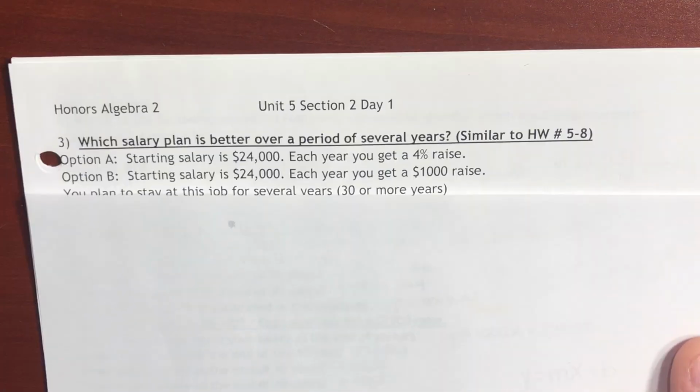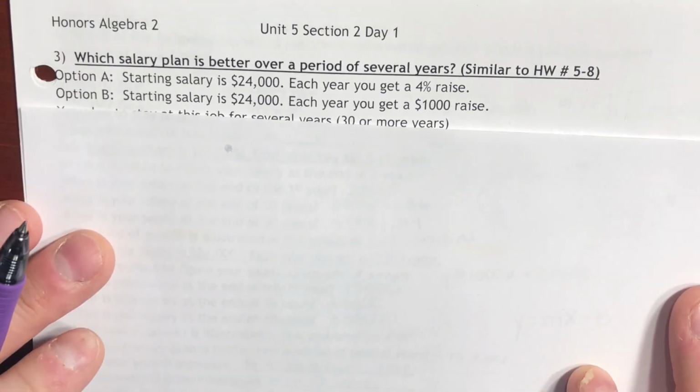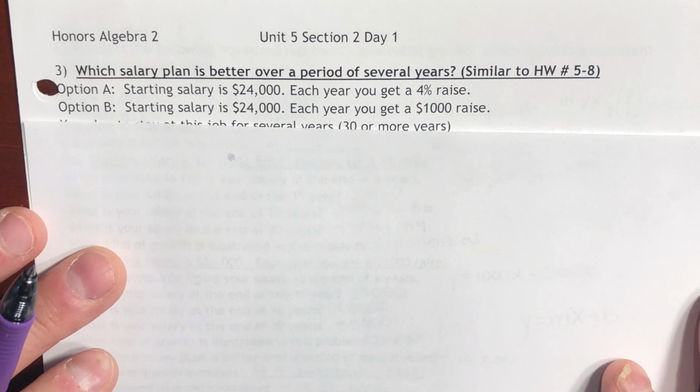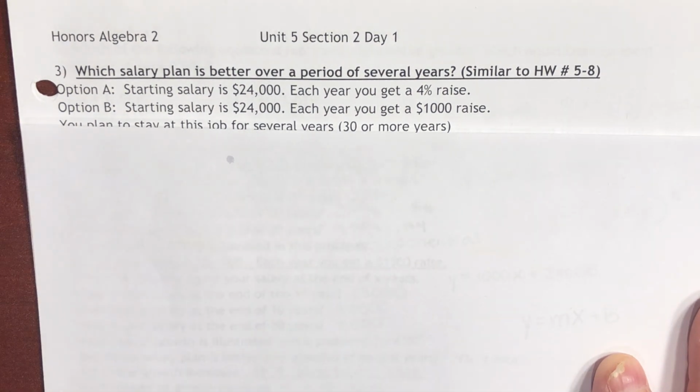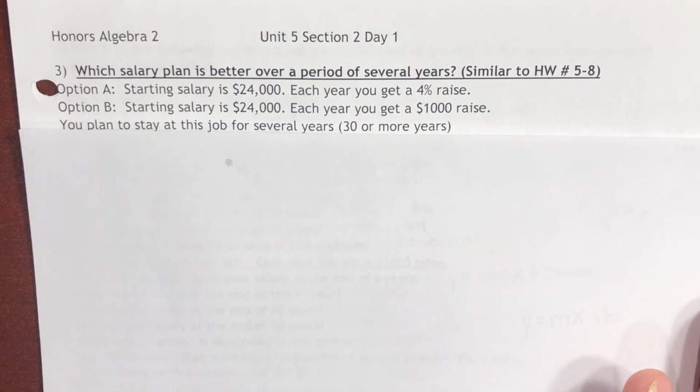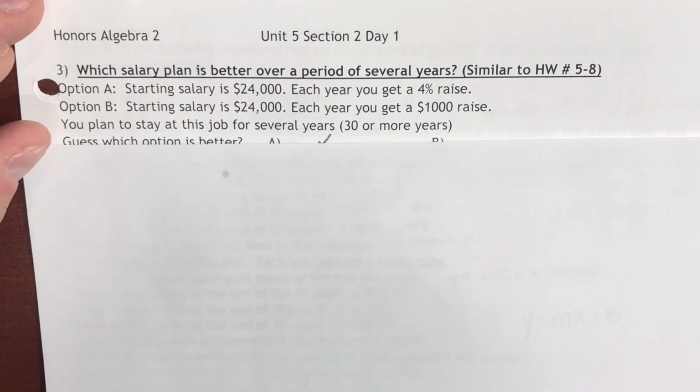Another story problem. Which salary plan is better over a period of several years? Now, this is going to be similar to homework 5 through 8. So that first page, the first example that we did, compound interest problems, is going to be very similar to homework numbers 1 through 4.